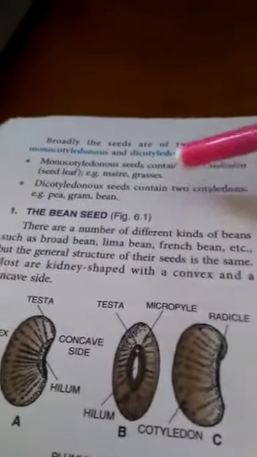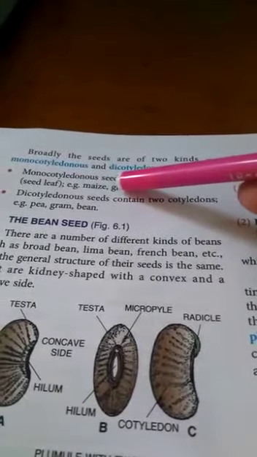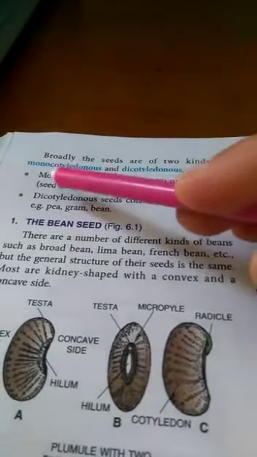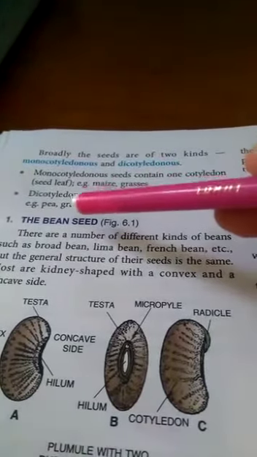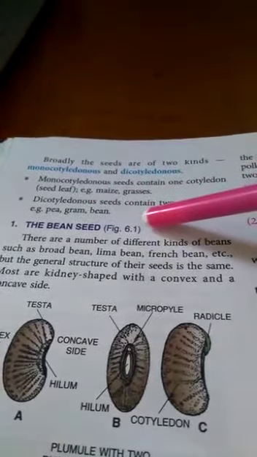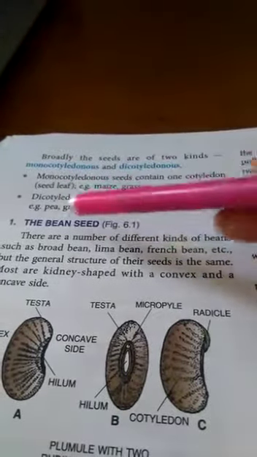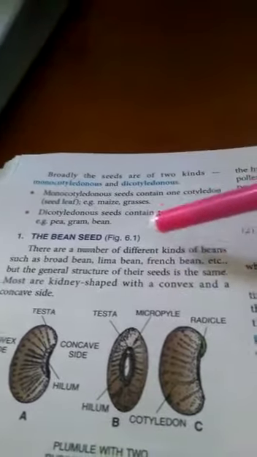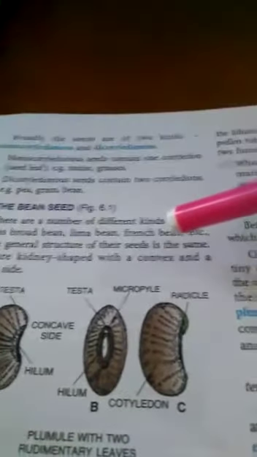Second, seeds can also be classified on the basis of the cotyledons present in them. If only one cotyledon is present in the seed, then the seeds are called monocotyledonous. Mono means one. Examples are maize and grasses. If two cotyledons are present in a seed, then the seeds are called dicotyledonous. Di means two. Examples are pea, gram or bean. Now we have to study the bean seed and the maize seed.